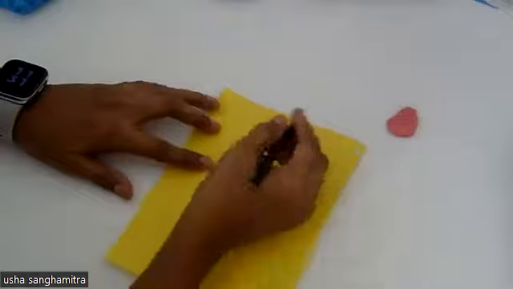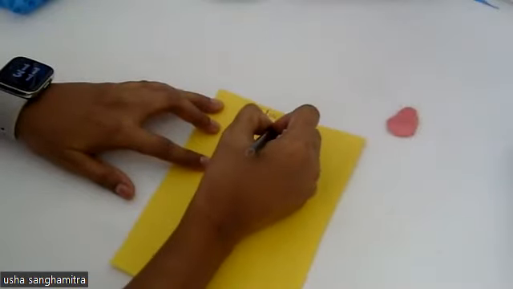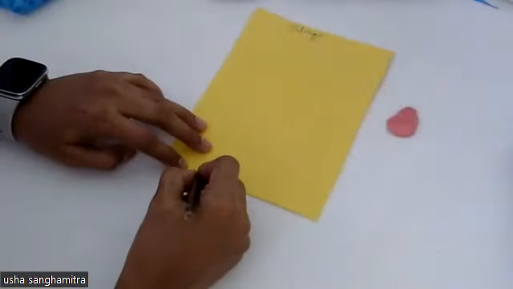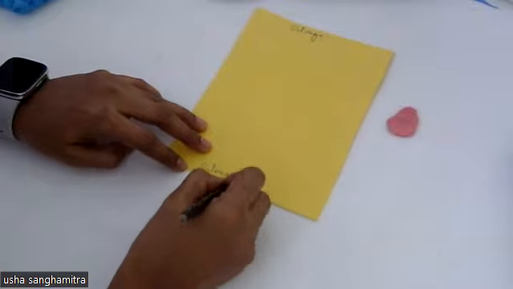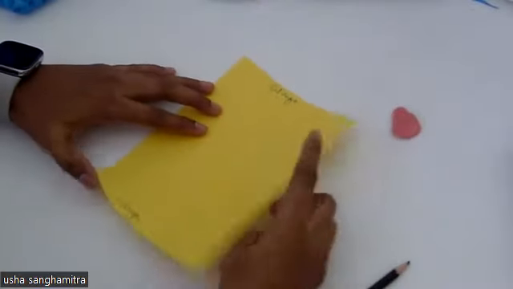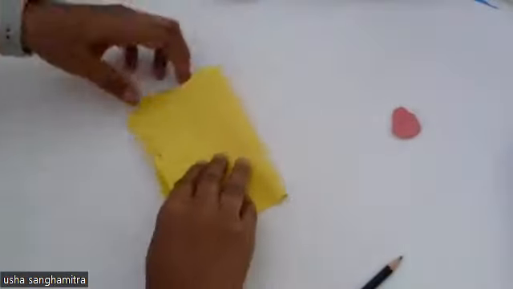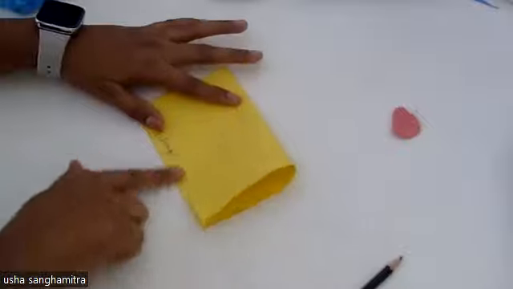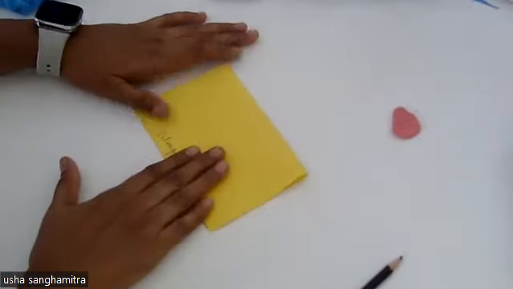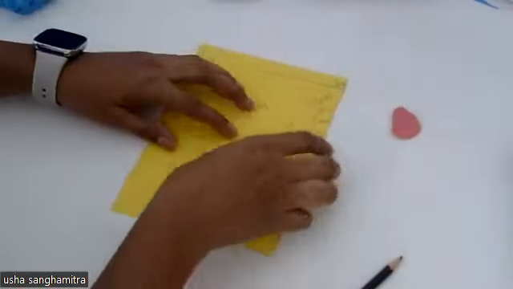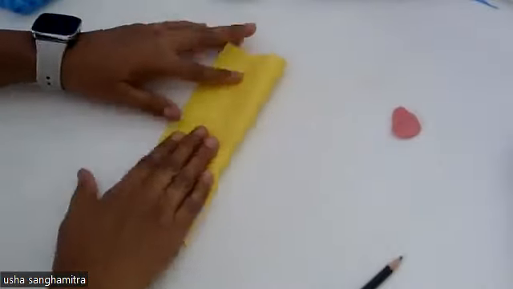Assume that this is the selvage part, and bottom also this is selvage. You can fold the fabric selvage to selvage. You can avoid the selvage part, like this also you can. Otherwise, you can fold it in this way also.